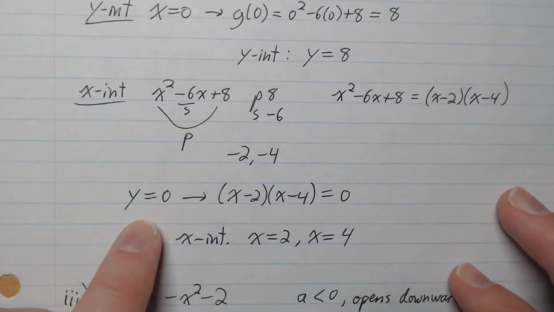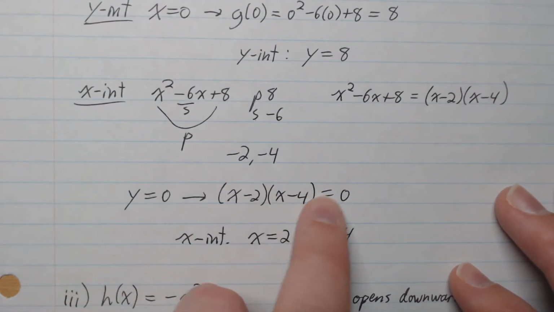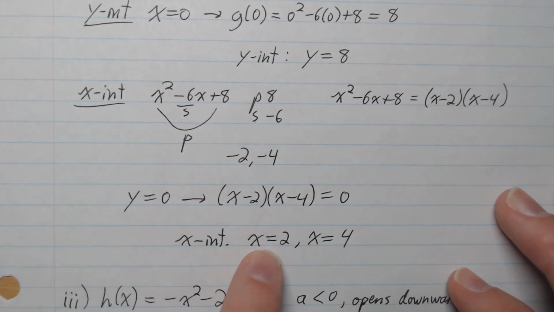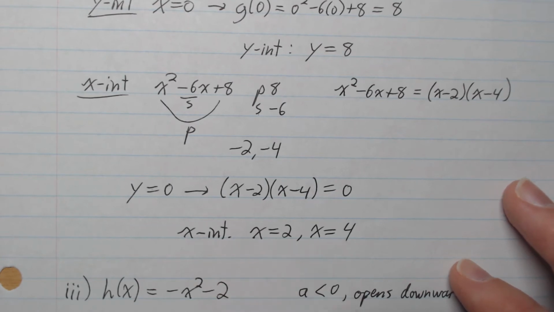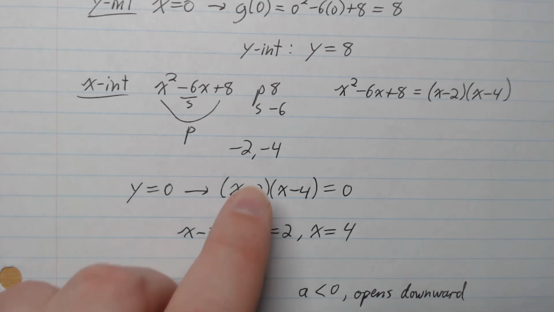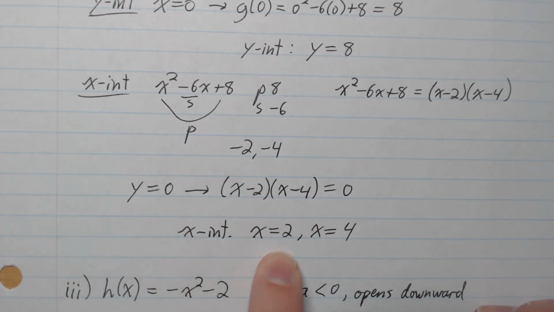For the x-intercepts, y is equal to 0, so this function equals 0. So how do you get that? Either x equals 2 or x equals 4, and so these are the x-intercepts. All right, what do you plug in to get 0? 2 and 4.